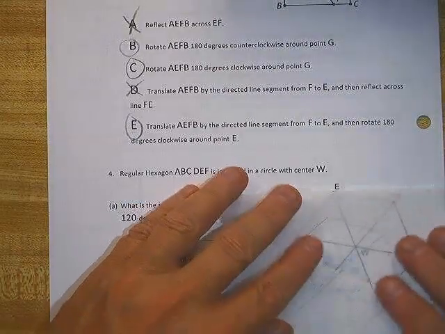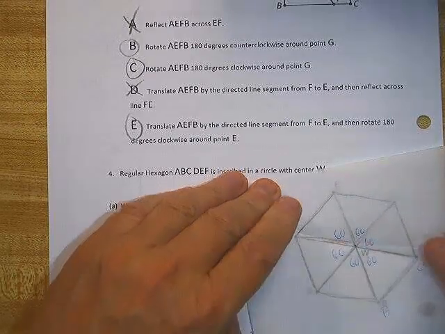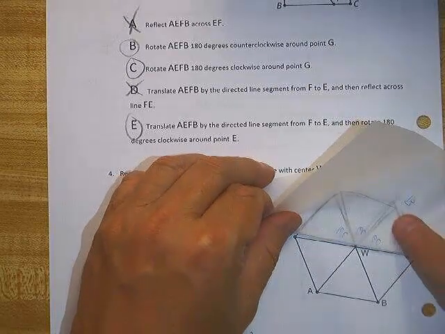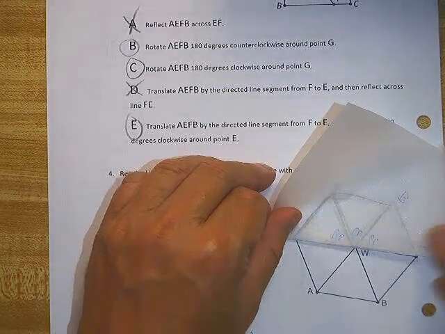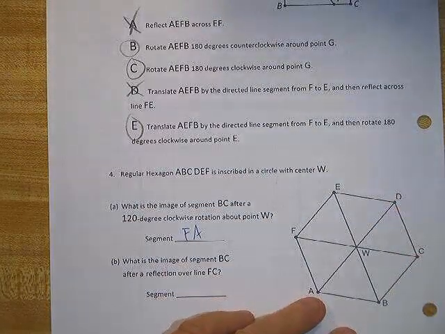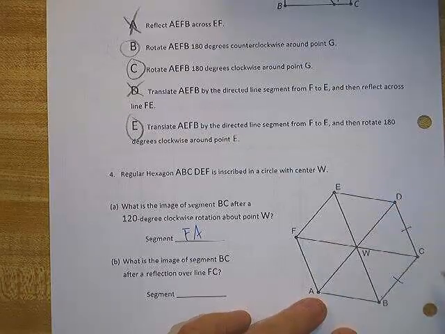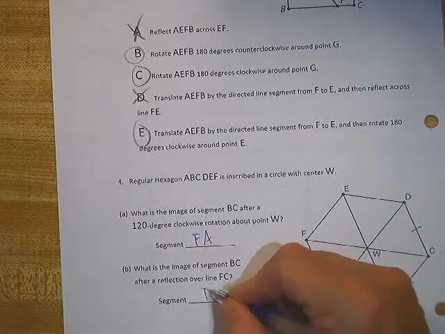So what we're asking here is if I would reflect BC over FC, where does BC end up? So BC ends up here. So BC ends up at DC. When I reflect this segment here, it ends up here over that line FC. So the answer here is DC.